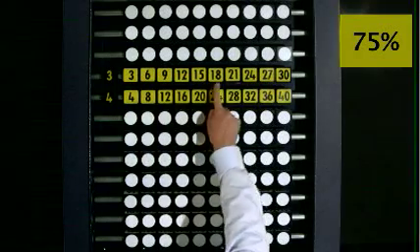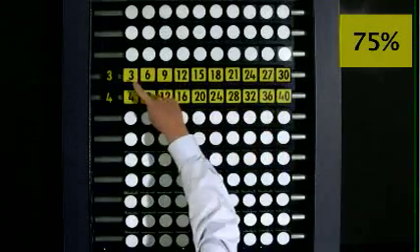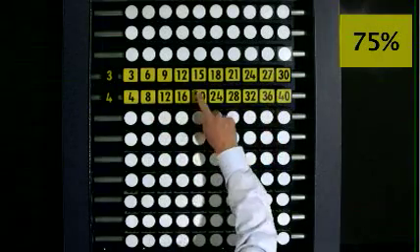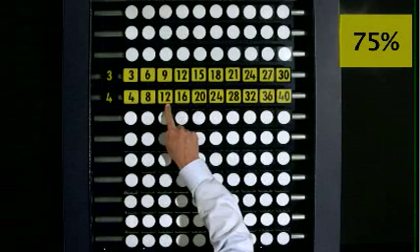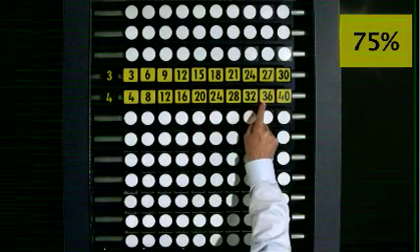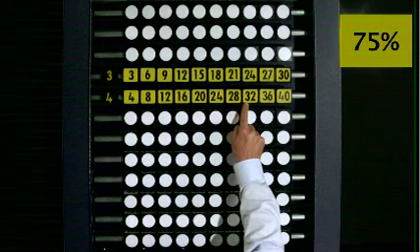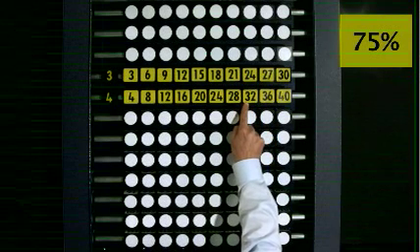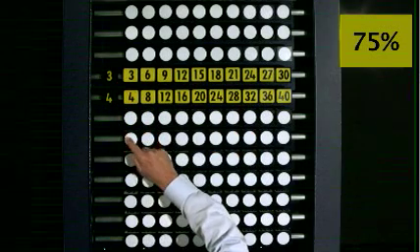Here's the 3 times table. Here's the 4 times table. Every fraction is 3/4. 9 out of 12, 3/4. 15 out of 20, 3/4. 27 out of 36, 3/4. 240 out of 320, 3/4. The percentage for 3/4 is 75%.